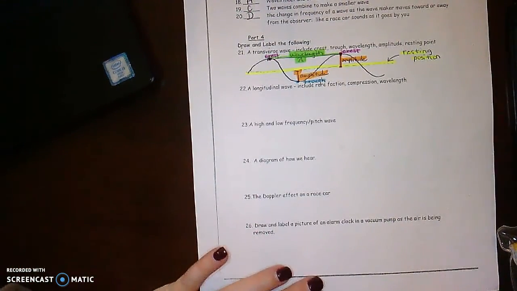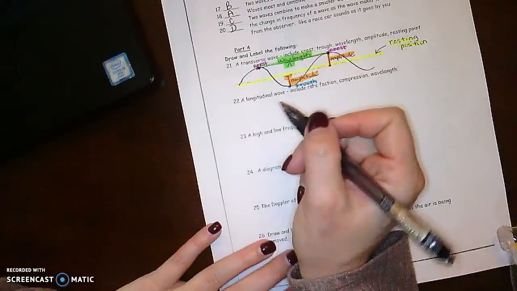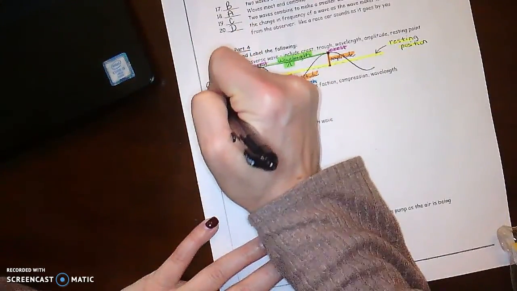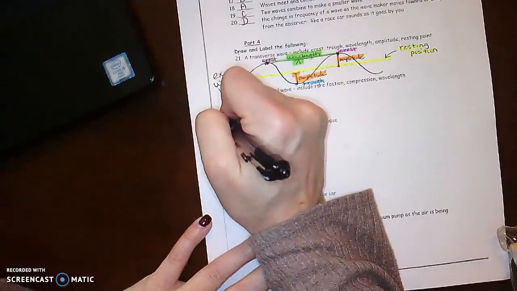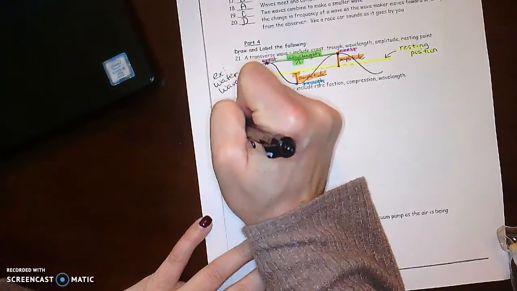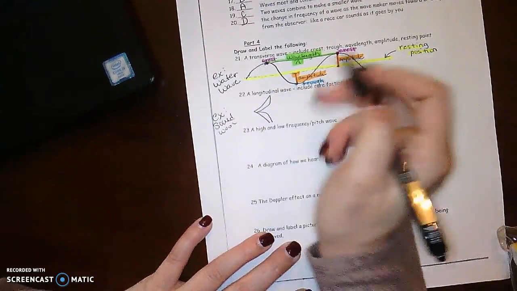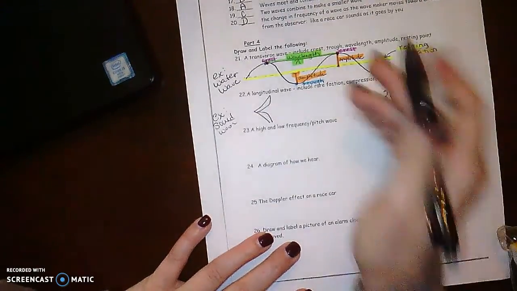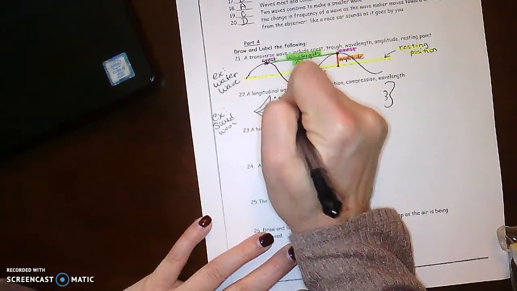A longitudinal wave includes rarefaction, compression, and wavelength. So for a longitudinal wave, where transverse are usually water waves, a longitudinal wave is usually a sound wave. Okay? So I'm going to have a mouth going to an ear. Somebody's talking. Wah, wah, wah, wah.